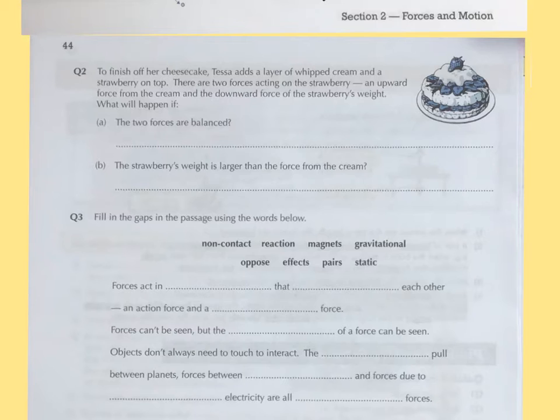Okay, moving on. Tessa adds a layer of whipped cream and a strawberry on top. Two forces act on the strawberry: an upward force from the cream, and a downward force, the strawberry's weight. What will happen if the two forces are balanced? If they're balanced, nothing changes. So basically nothing will happen.